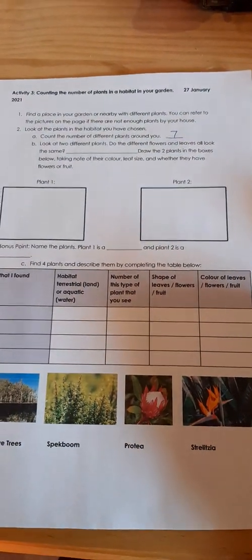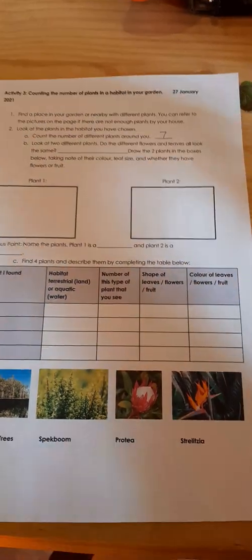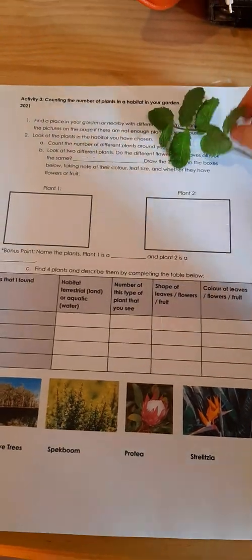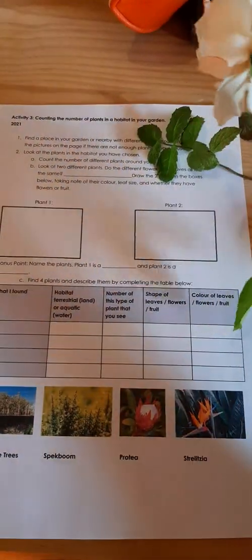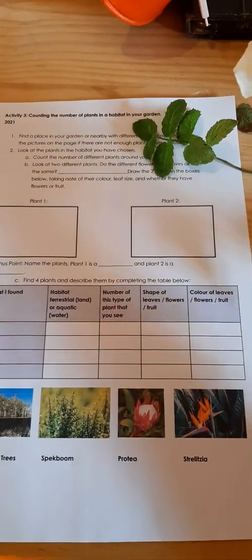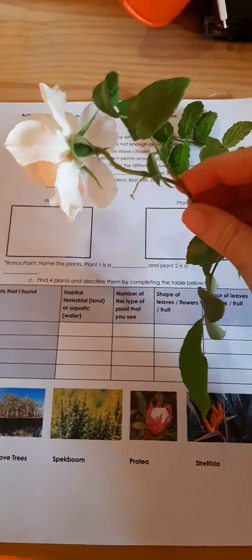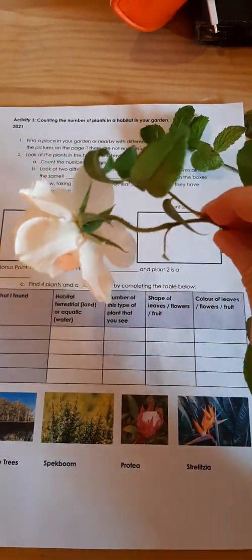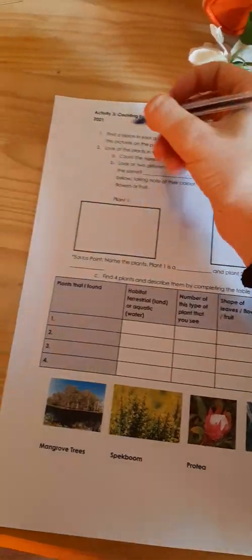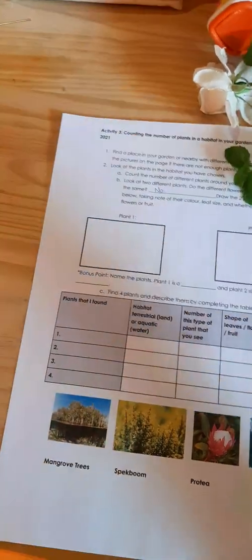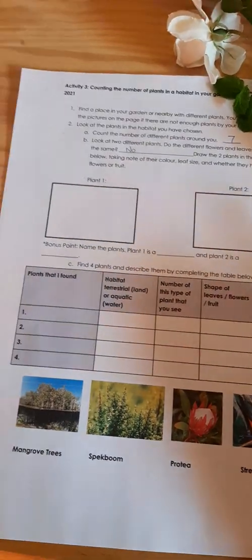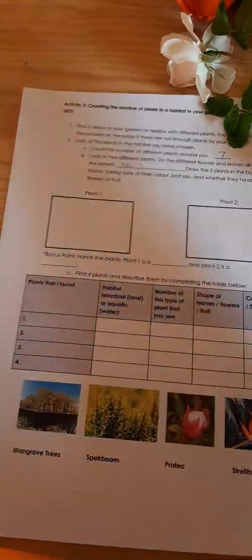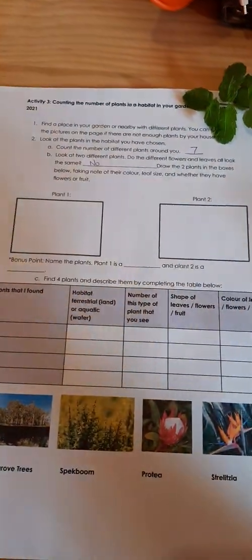Then it says, look at 2 different plants. So for me, I have this plant over here and I have this plant over here. Okay, so it says, now look at these 2 different ones. And do they look the same? Now, at a quick glance, you might say yes, but actually the answer is no. Draw the 2 plants in the boxes. Now, remember, whenever you draw, you must use a pencil. And if you can tell me what plants they are, you get bonus points.